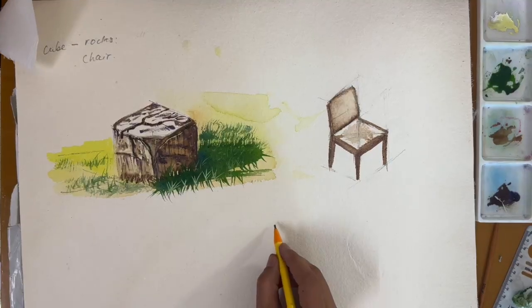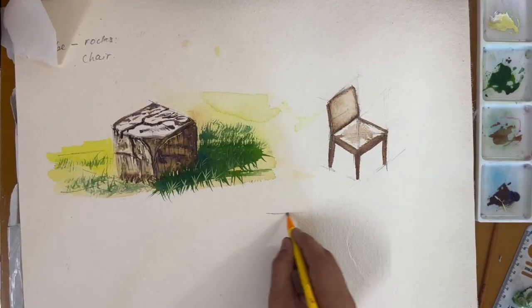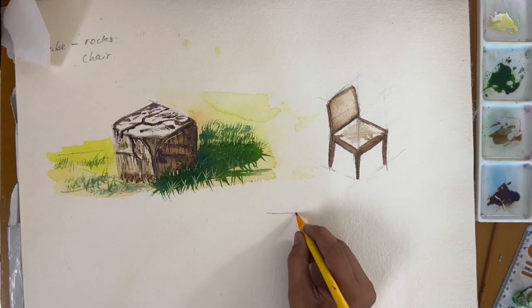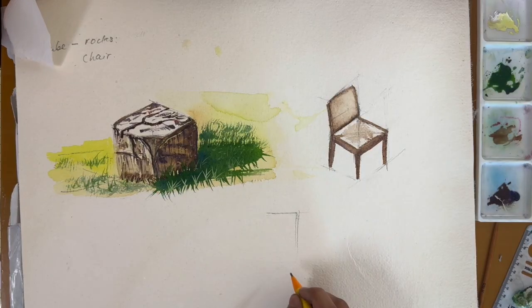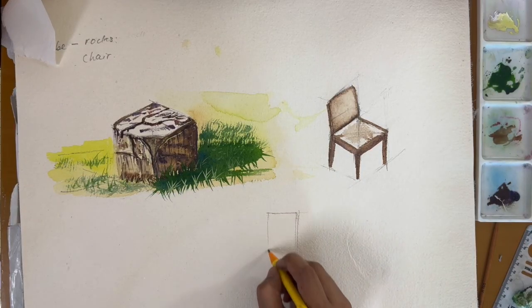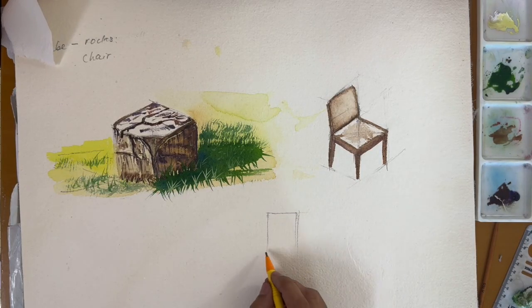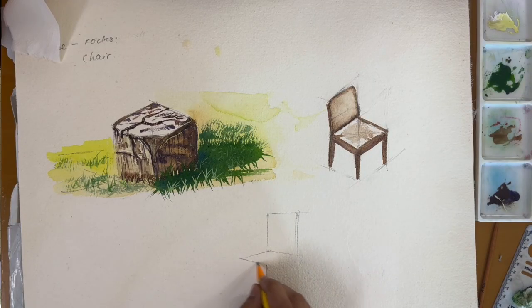So when we are creating any 3D object, it is not necessary that it will look the same in every angle. All 3D objects are different in different directions.